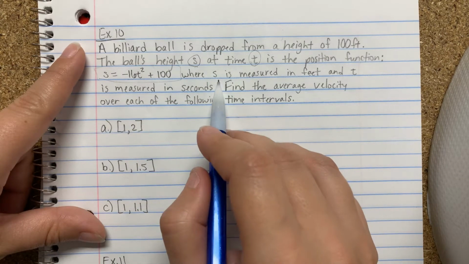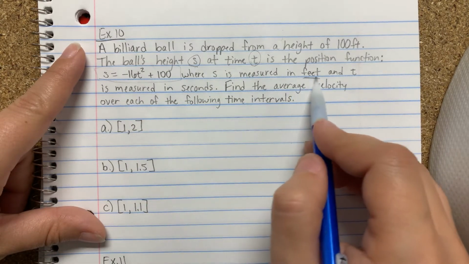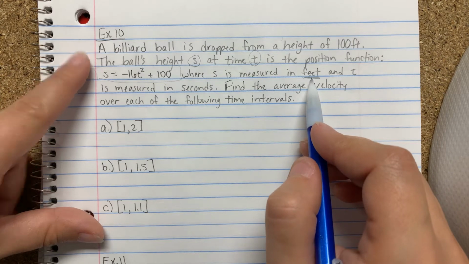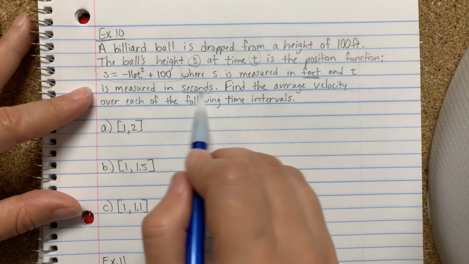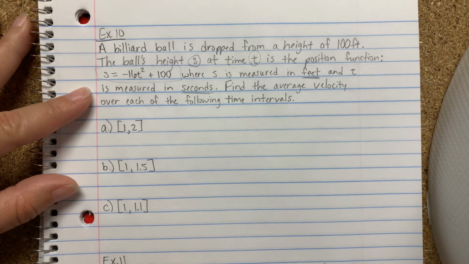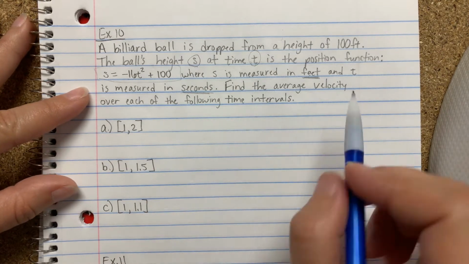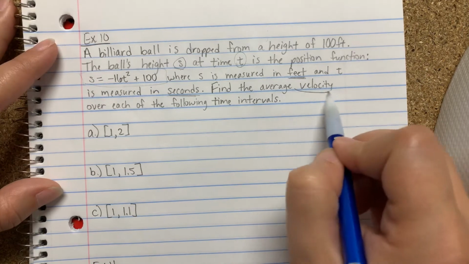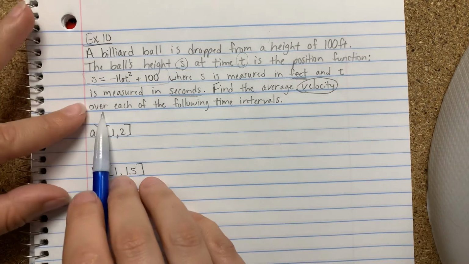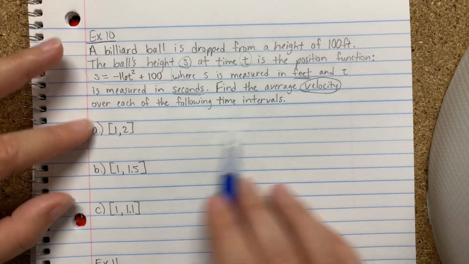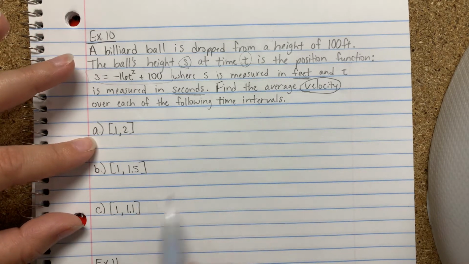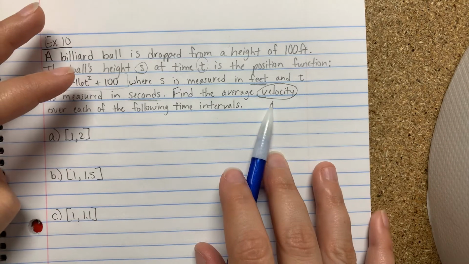And then they also told me that S is measured in feet, so we're talking about how many feet above the ground it is, and then t is measured in seconds, so time is always going to be in seconds. They want me to find the average velocity over each of the following time intervals. So let's talk about velocity for a second.